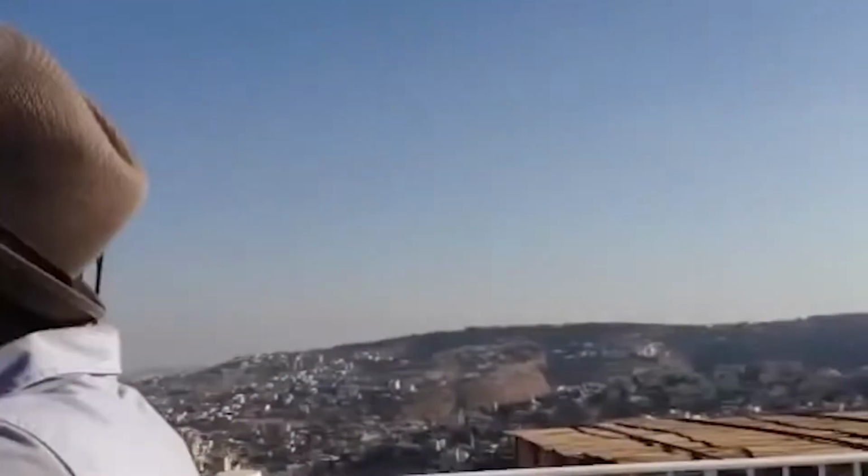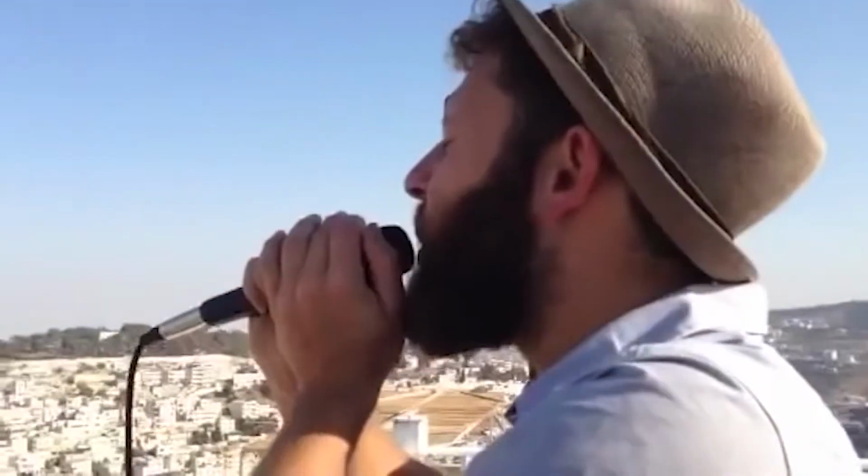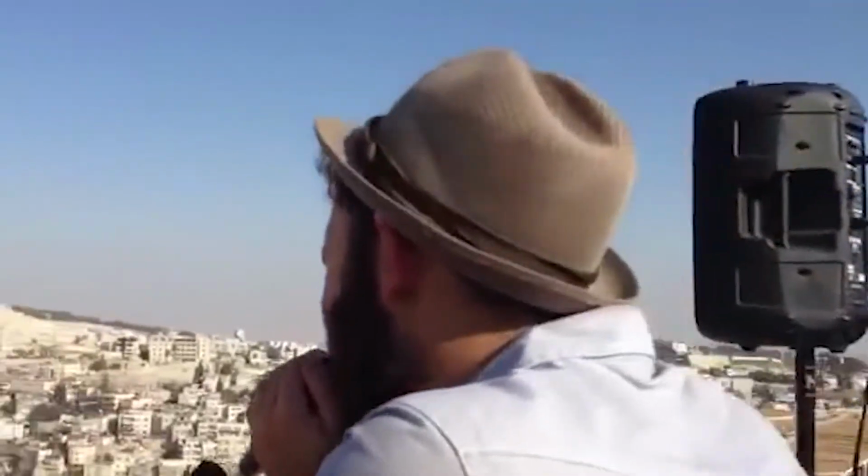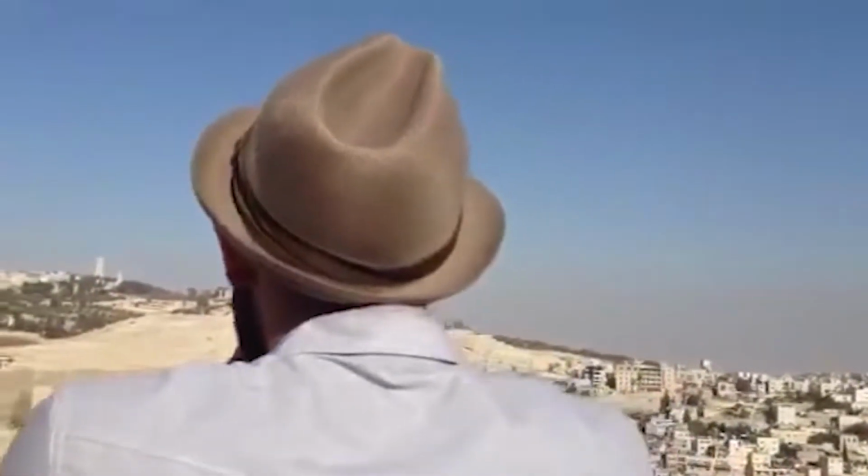As you can see from the video, the muezzin's call to prayer is amplified throughout the mosque and into the city from the speaker on top of the minaret.